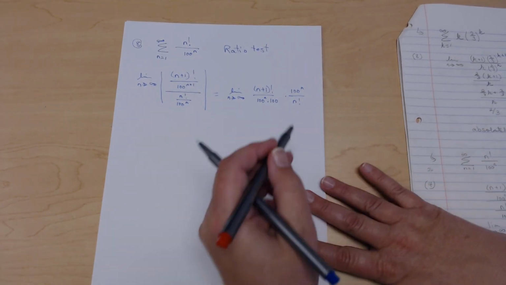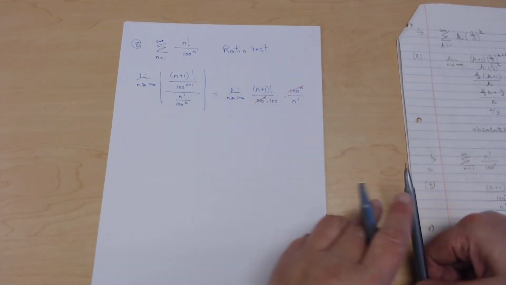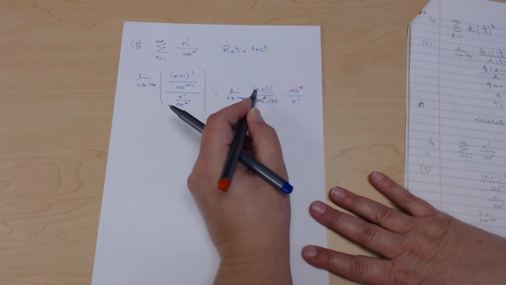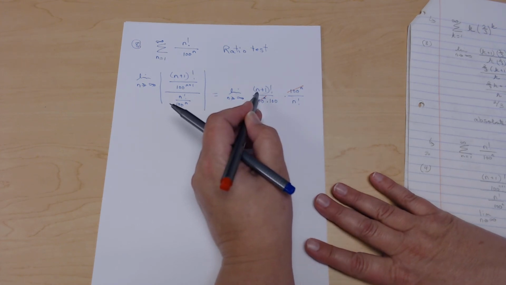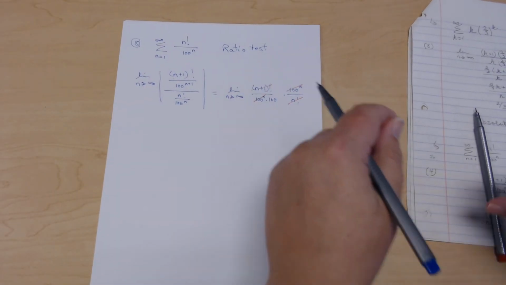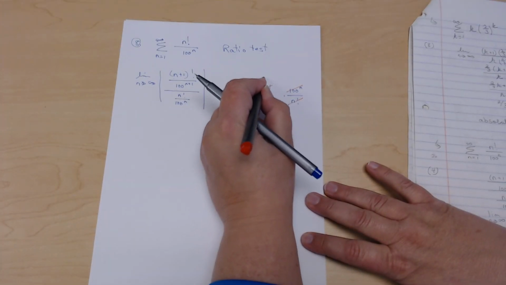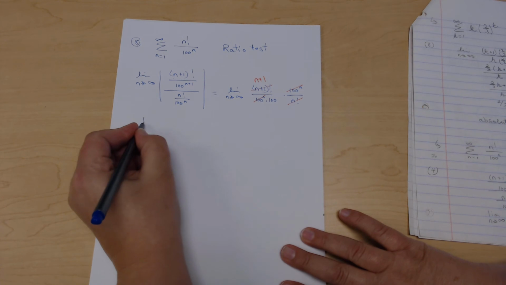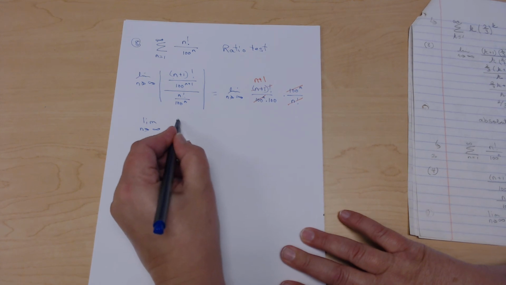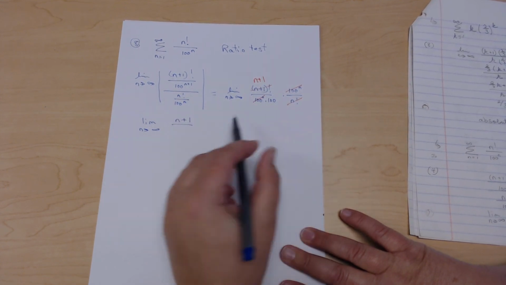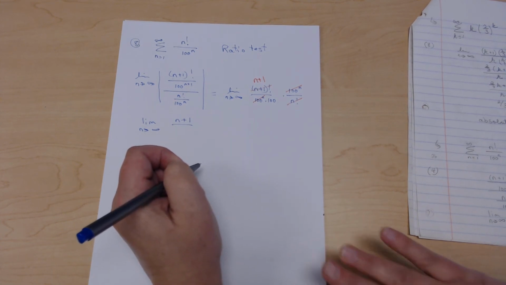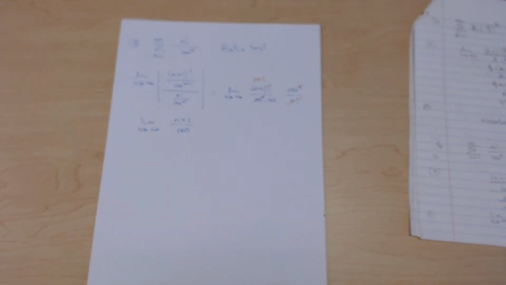Okay. These cancel, and how do these cancel? Remember, this would be 5, 4, 3, 2, 1. This would be 6, 5, 4, 3, 2, 1, and we're multiplying. So those cancel, and the only thing left is that extra number. I'll write it in red. So this would be n plus 1. So we've got the limit as n approaches infinity, and this is what's left on top, n plus 1, and on the bottom we're left with just 100.